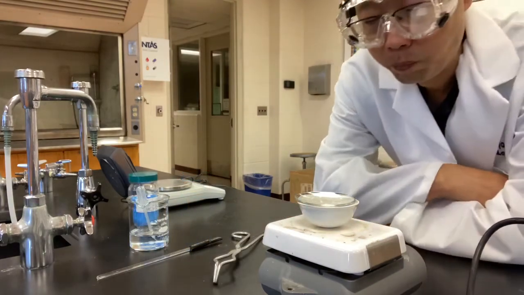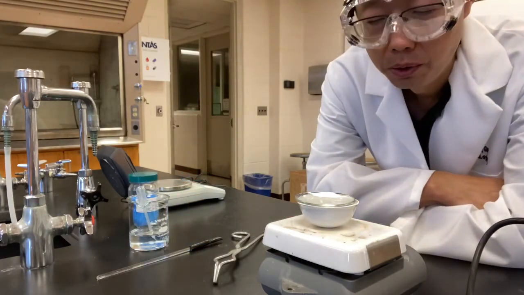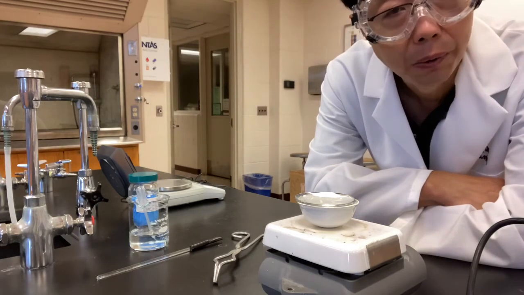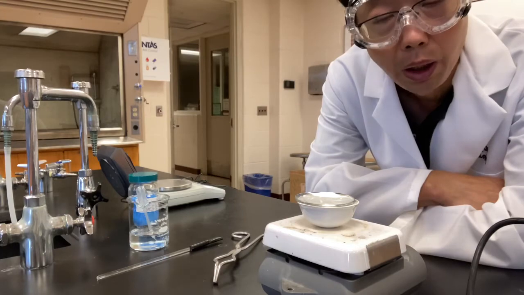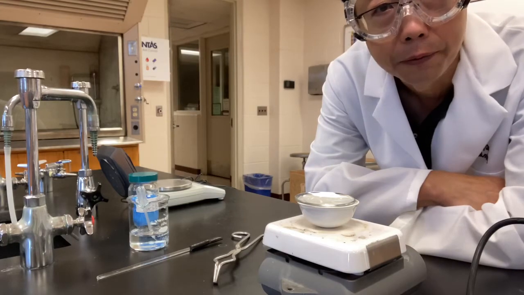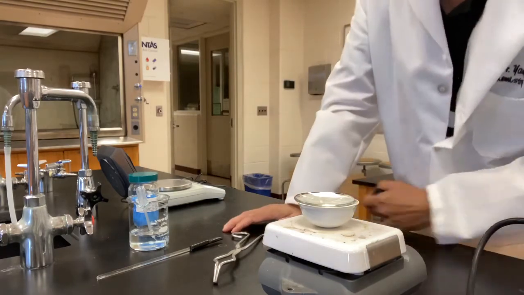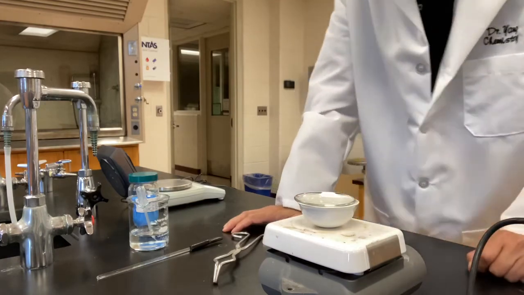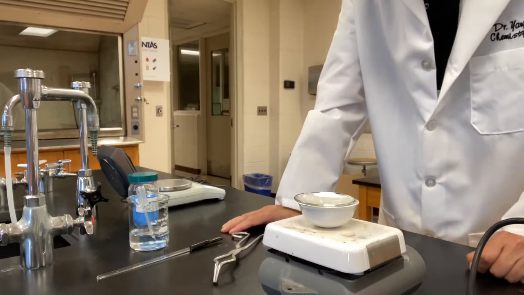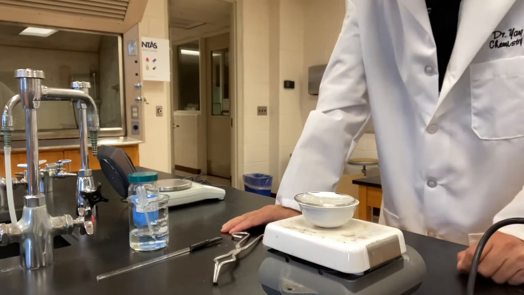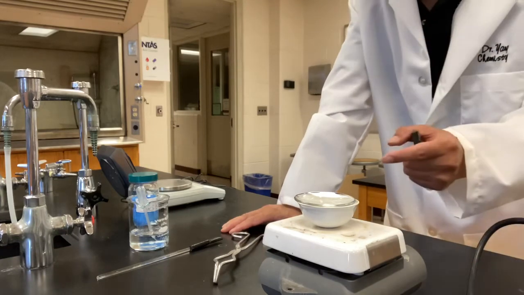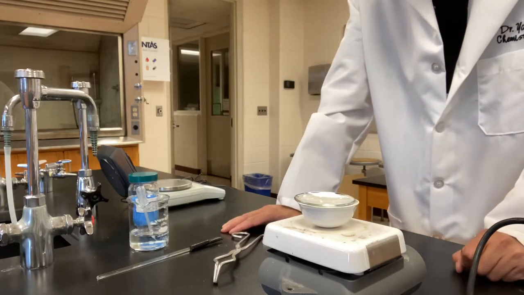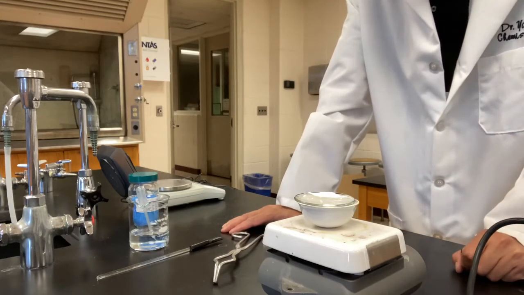Now, how long should we wait? Well, how do we know when to stop the experiment, when the water will be all driven off? Theoretically, and this is what the lab suggests you to do, you should heat it. When you believe the water is all gone, you measure the mass of your sample on the dish.